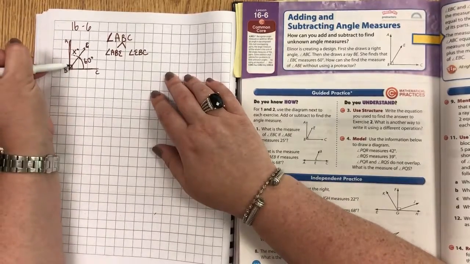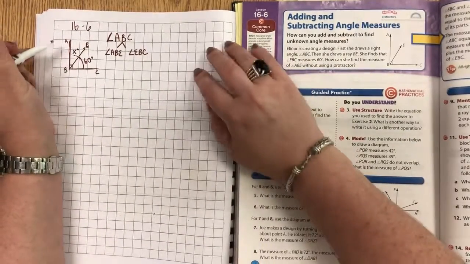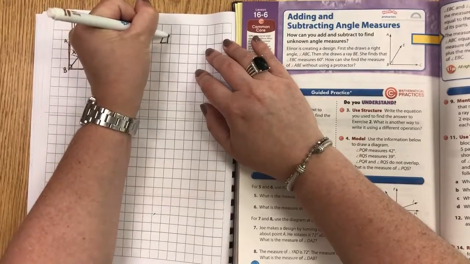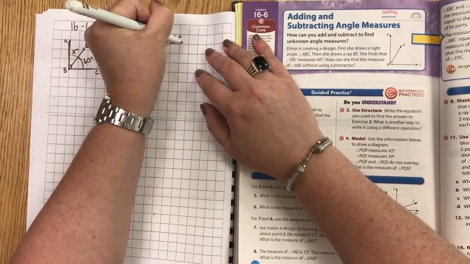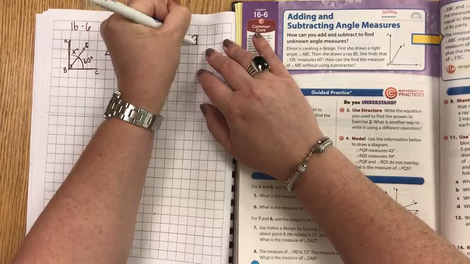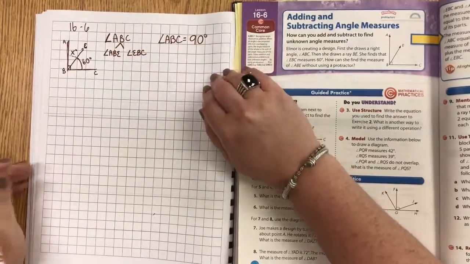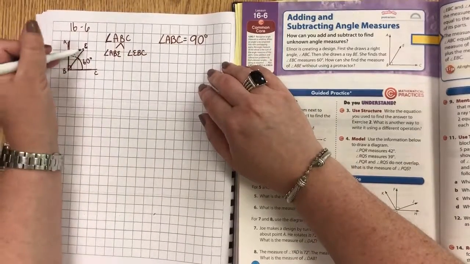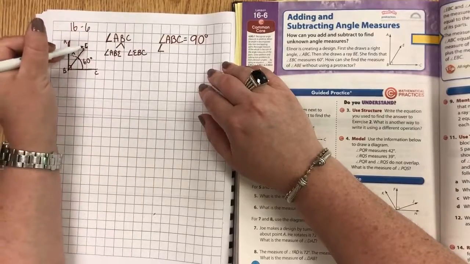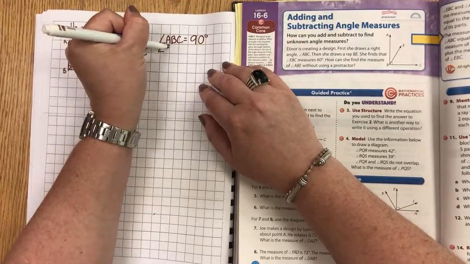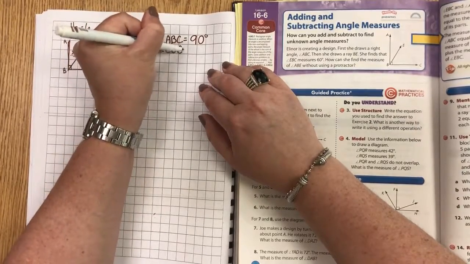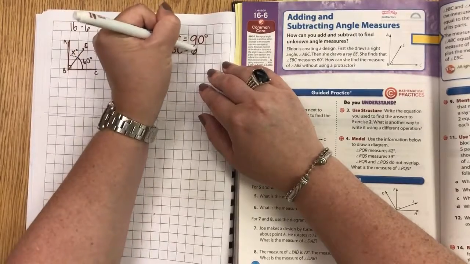Well, thanks to this handy dandy square, I know that angle ABC equals 90 degrees. And I also know that angle EBC is 60 degrees.